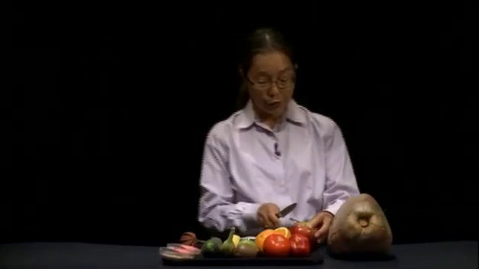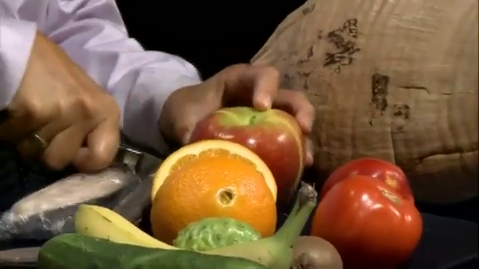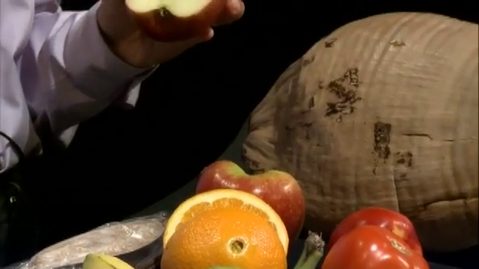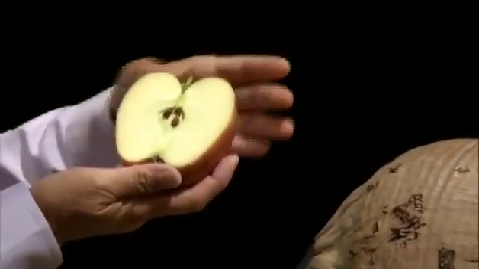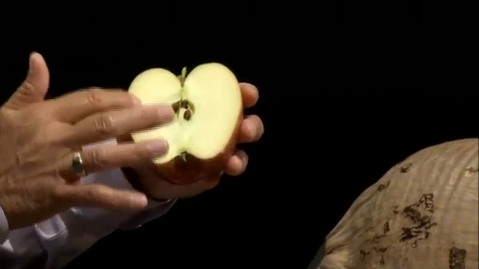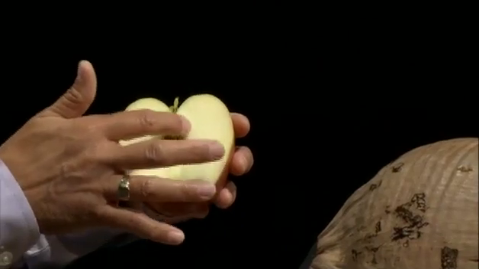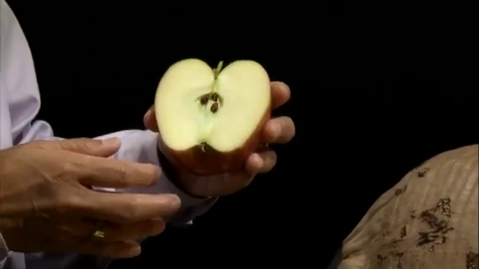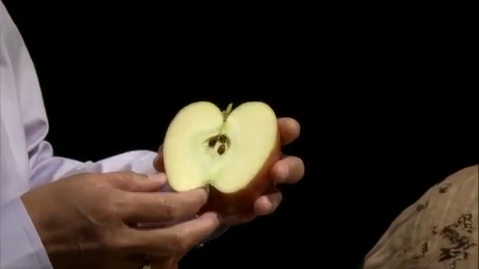So we can actually cut this one open too, and I can show you, if I don't cut myself. Okay, so here we have the receptacle tissue. Here's the ovary here, and the ovary part we do not eat. That is actually what makes a pome fruit, and not a berry.